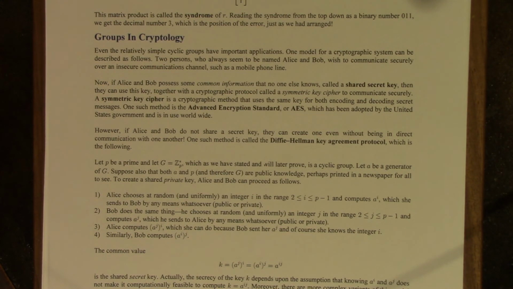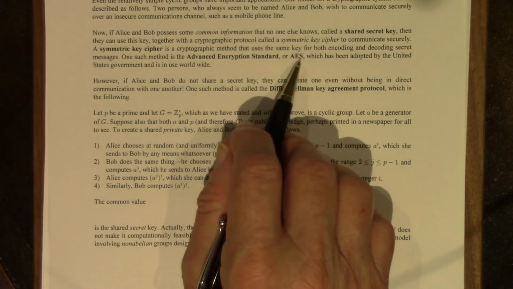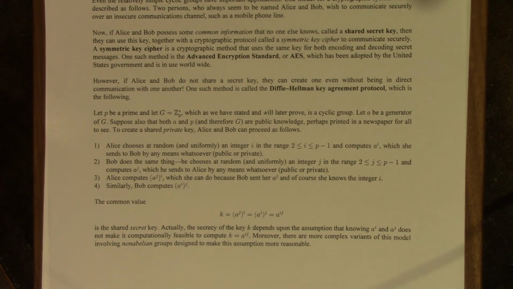A symmetric key cipher is a cryptographic method that uses the same key for both the encoding and decoding of secret messages. And one such method is the Advanced Encryption Standard, AES, which has been adopted by the United States government, in fact, and is in use worldwide.